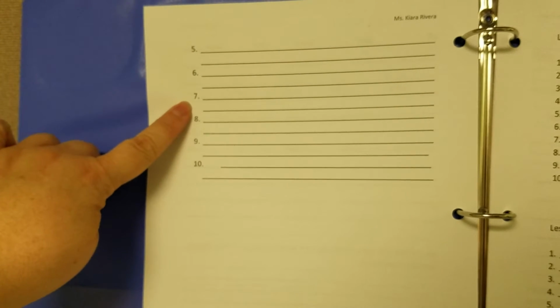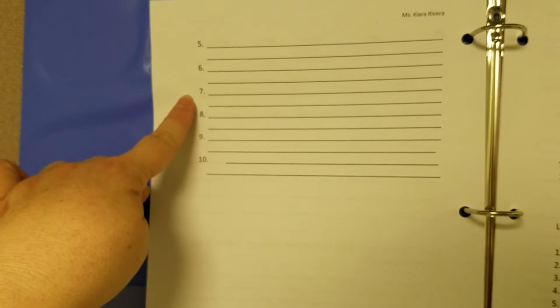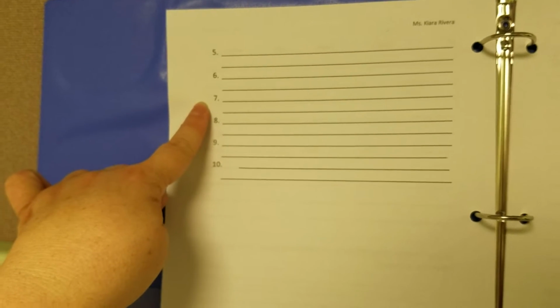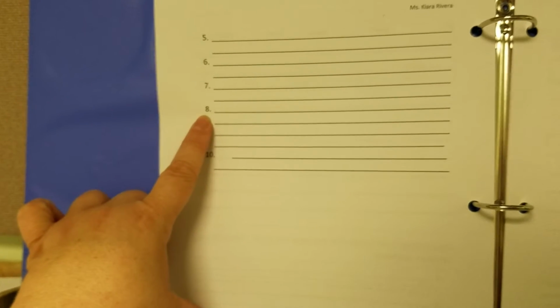Welcome back. Number 7 is, the cat jumped over my foot. A second time for number 7. The cat jumped over my foot. Pause. Number 8.